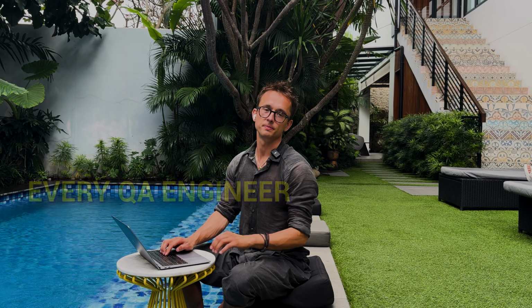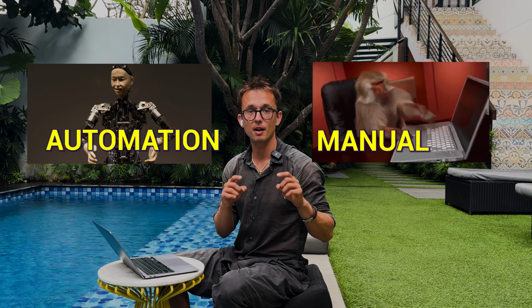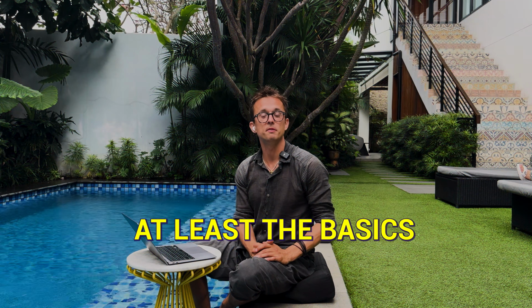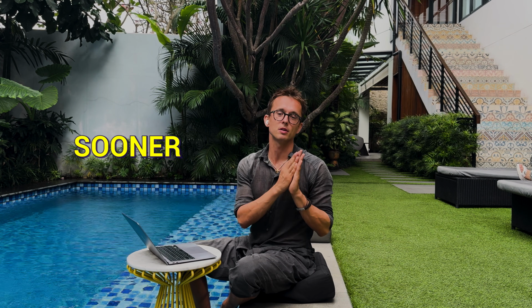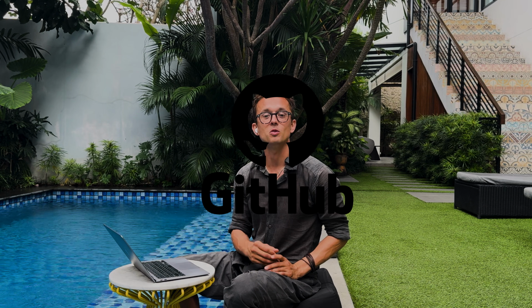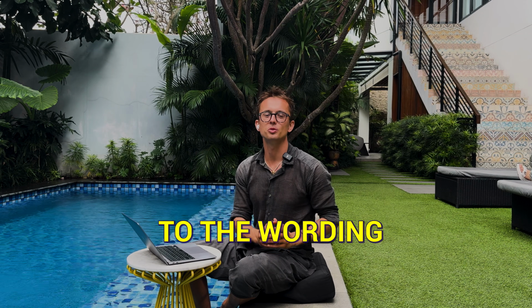Every QA engineer, including manual, automation, or an SDET, needs to know at least the basics of CI/CD, as he will work with it sooner or later. And GitHub Actions is one of the world's most popular workflow automation tools that can automate your CI/CD processes. And not only, please pay attention to the wording, as it's not only a CI/CD tool.